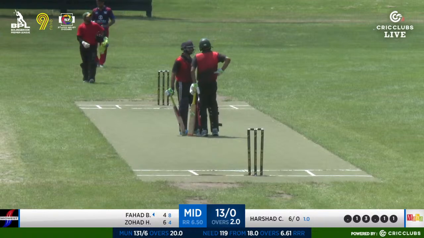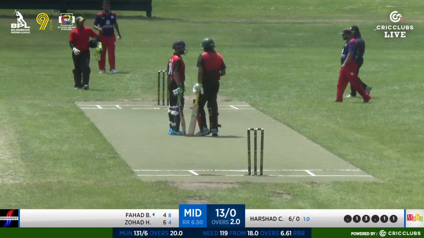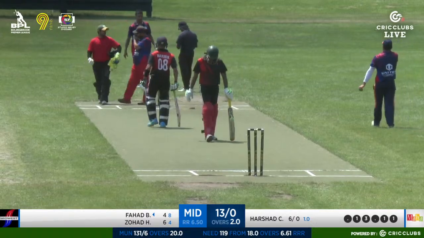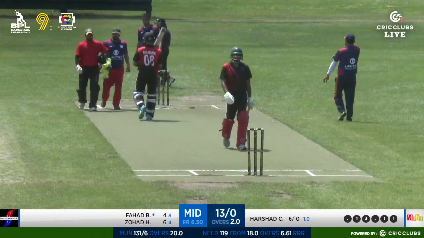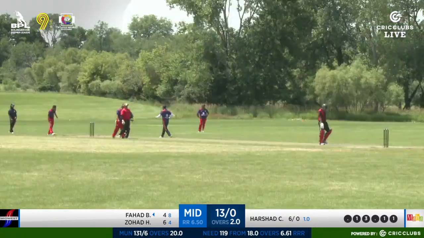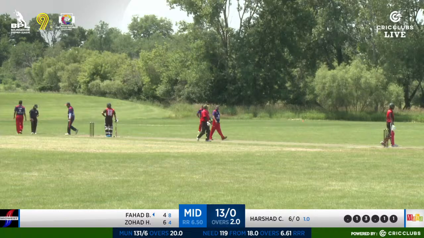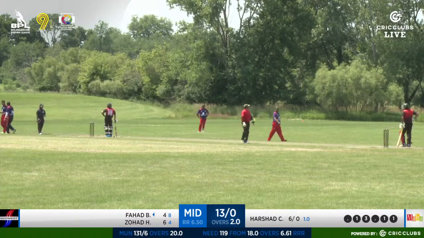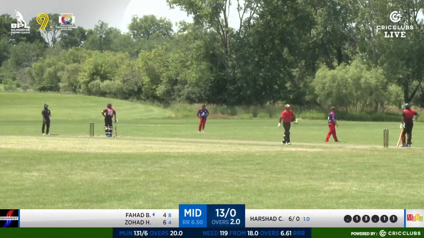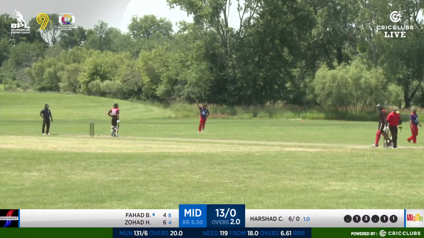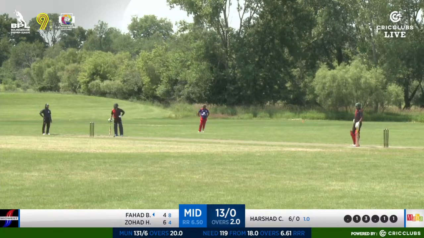We could show you the worm, but it's probably not much happening at this stage, for comparison's sake. Midwest need to be scoring at 6.6 runs per over to achieve the 132. Currently going along right on the money, albeit only 2 overs in.